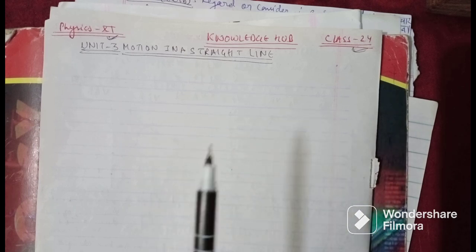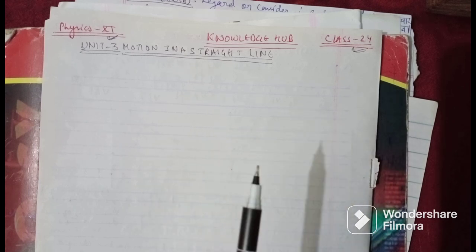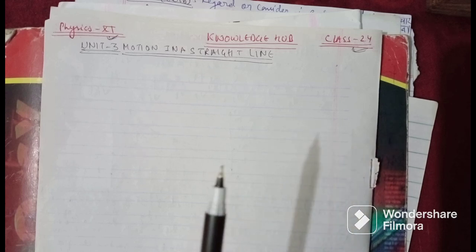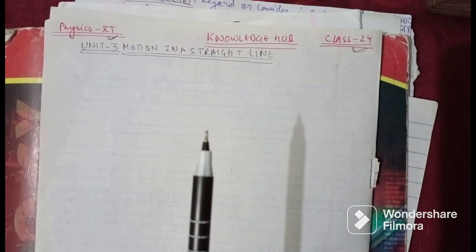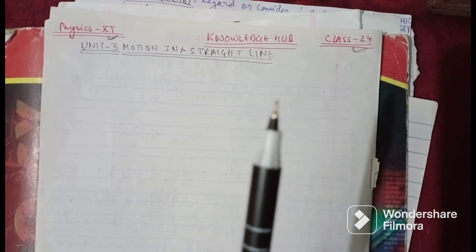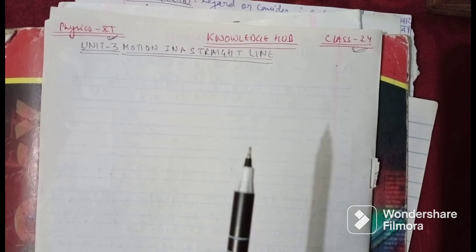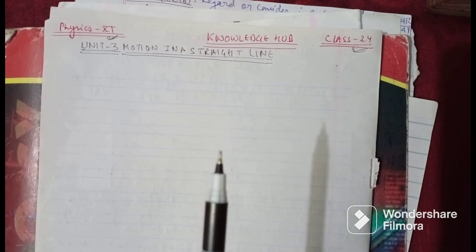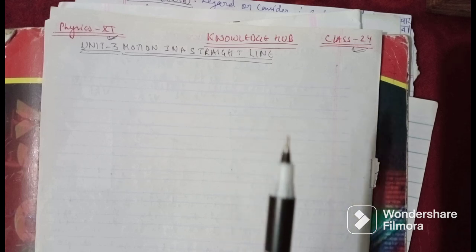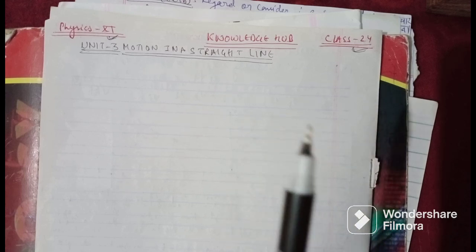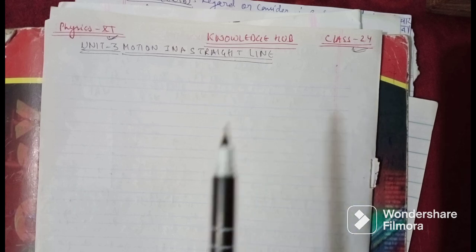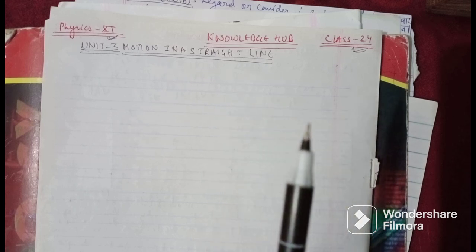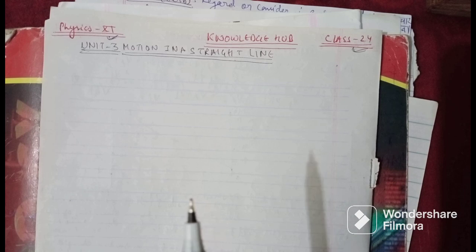The zero velocity of a particle at any instant does not necessarily imply zero acceleration at that instant. A particle may be momentarily at rest and yet have non-zero acceleration. For example, a particle thrown up has zero velocity at its uppermost point, but the acceleration at that instant continues to be the acceleration due to gravity.